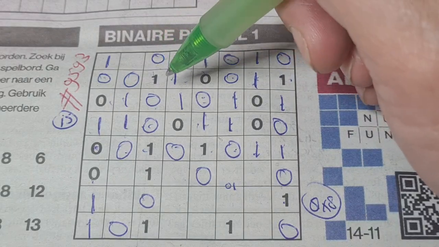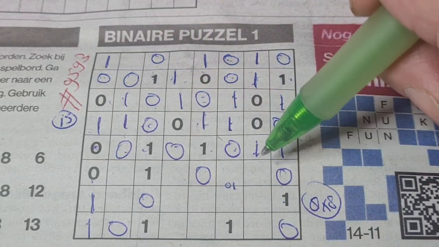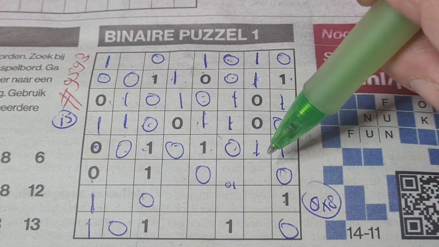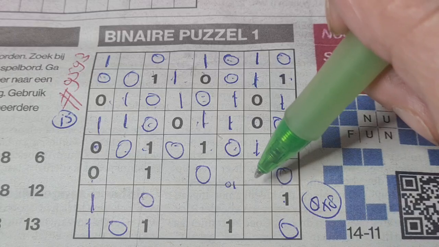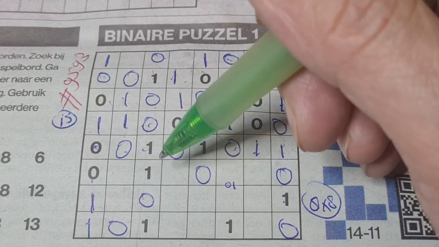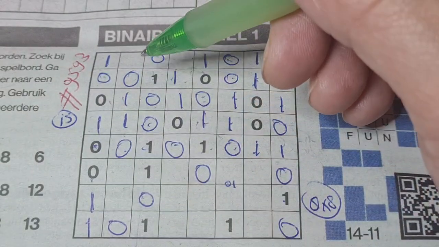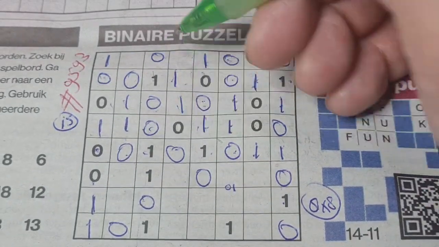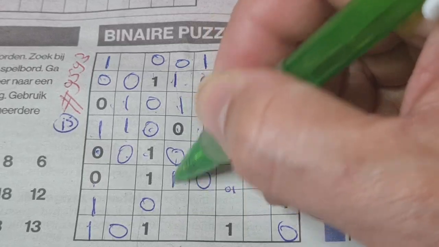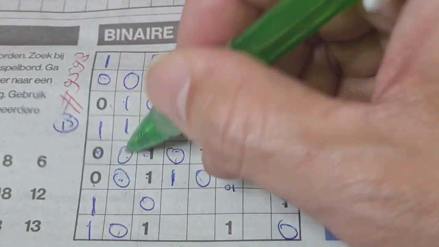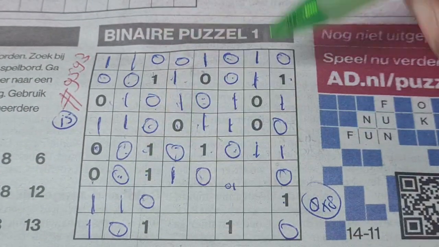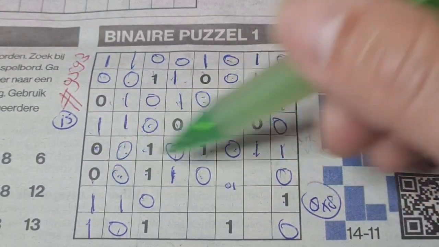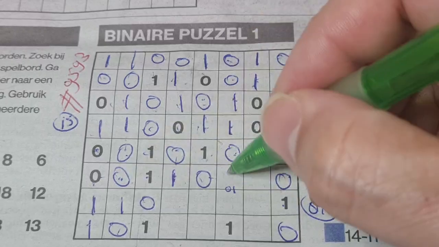Let me see. Well. Come on. Now I need to think. 1, 2, 3. Double ones, here no, there no. Double O's, here one, there one. Double ones, here no, there no. 4 O's we have here, so the rest are ones. 1, 2, 3. 1, 2, 3. 1, 2, 3, 4 O's, so the rest are ones.